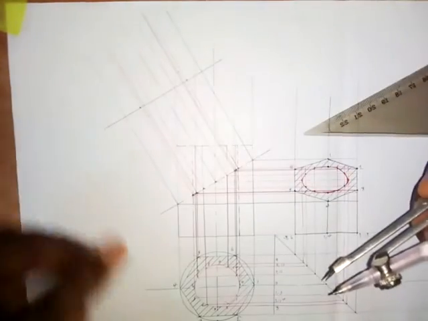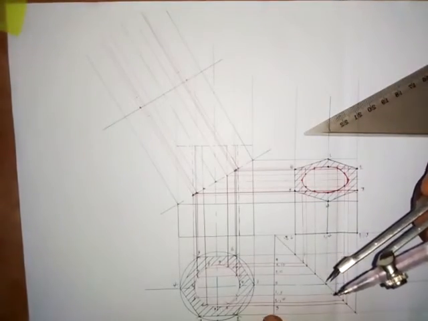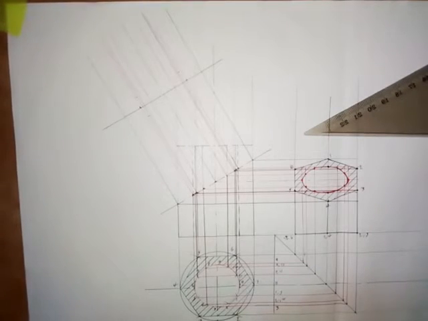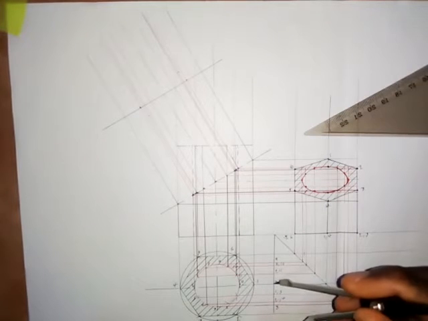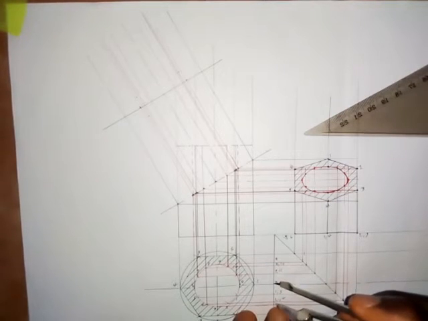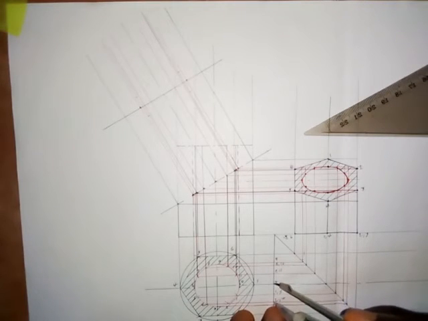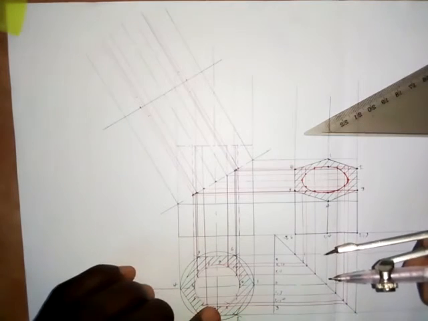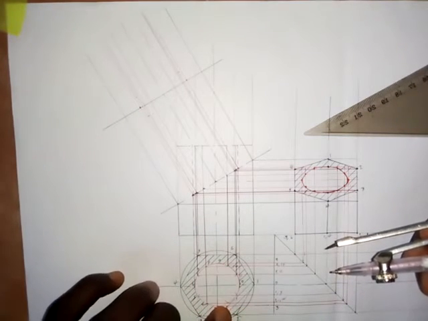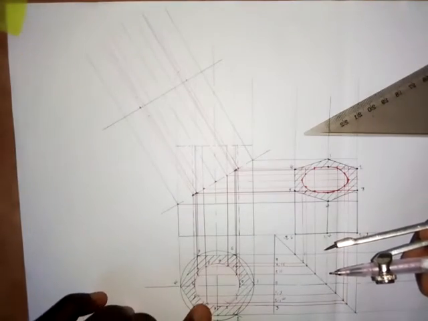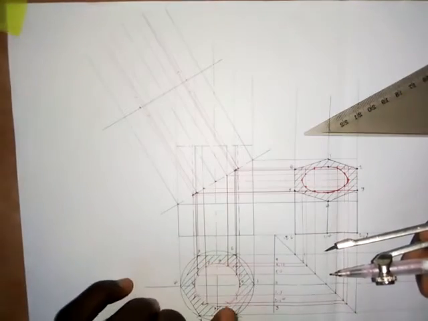Next I have 2 and 4, 8 and 10. From 0, put the compass at 0 and extend to 2 and 4. So here I have 2 and 10, and then I have 4 and 8.